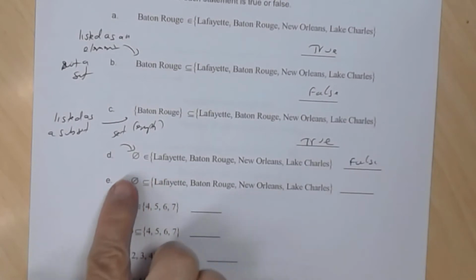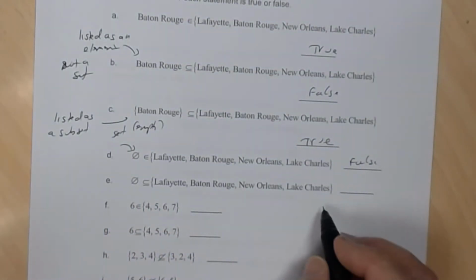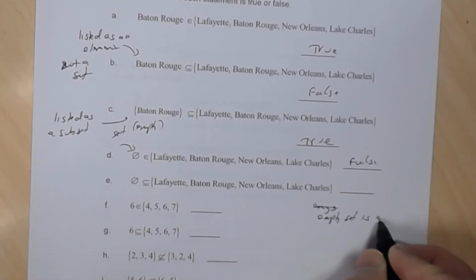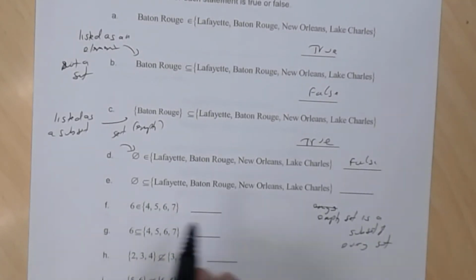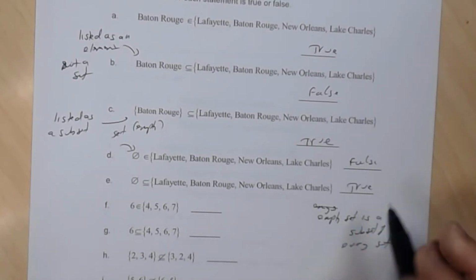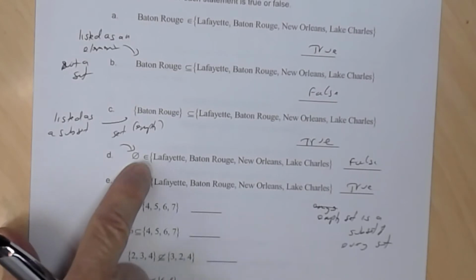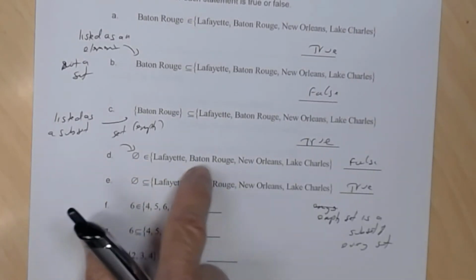Okay. Now here, is the empty set a subset of this? Yes, because remember the empty set is a subset of every set. So yes, the empty set would be in there. So that's true. So these are tricky. You've got to look at the symbol here. This is an element. This is a subset. So the empty set's a subset, but the empty set's not listed in here. It's not an element.